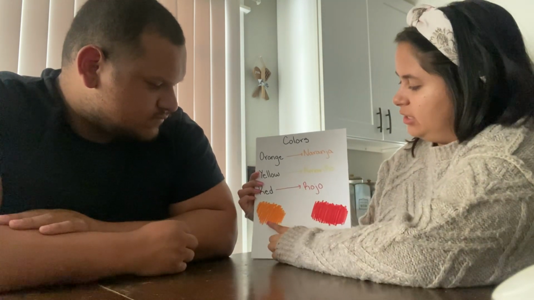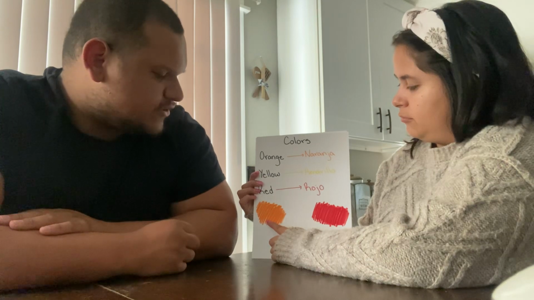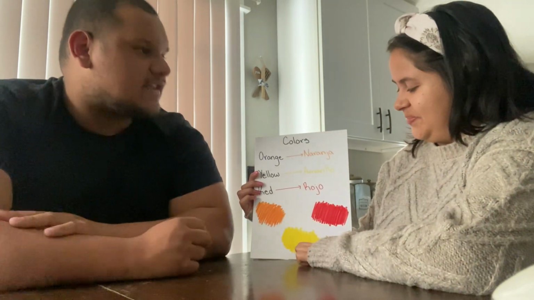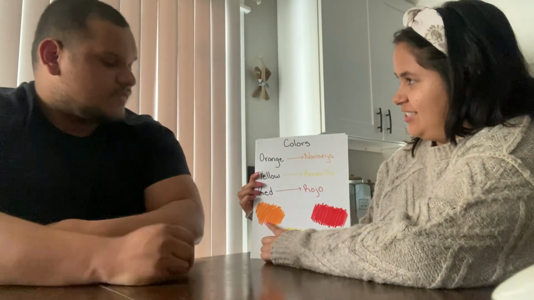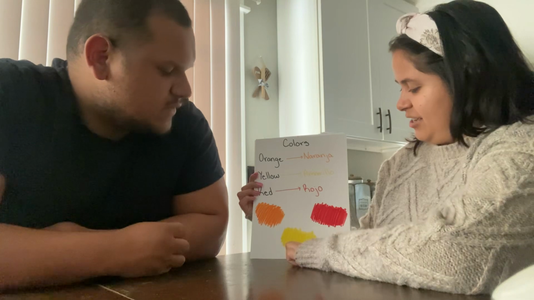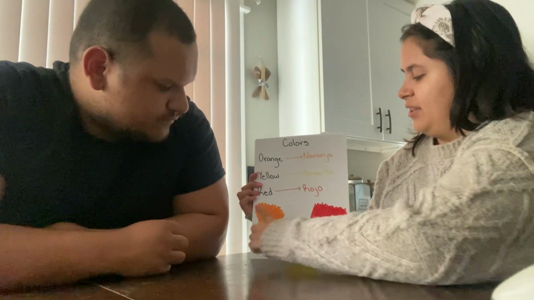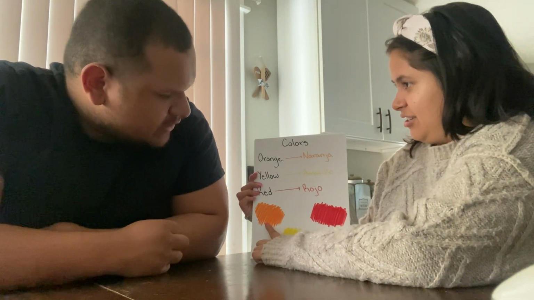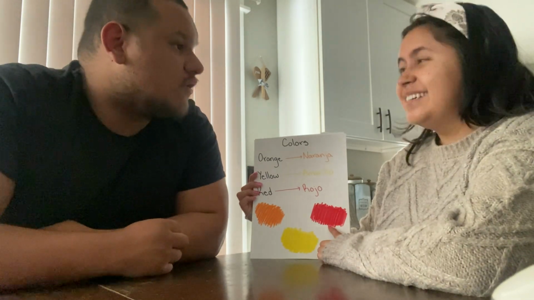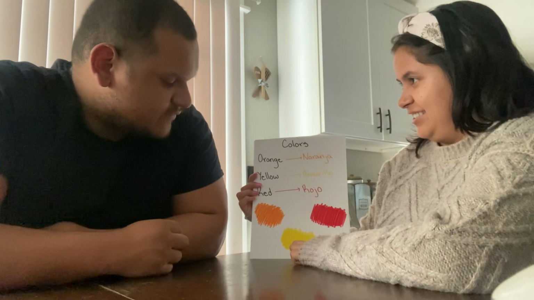And what color was this in English? Orange. English? Red. English? Yellow. Spanish? Naranja. Spanish? Rojo. Spanish? Amarillo. Good job. English? Orange. Spanish? Red. Spanish? Oh, rojo. Good job. And English? Yellow.